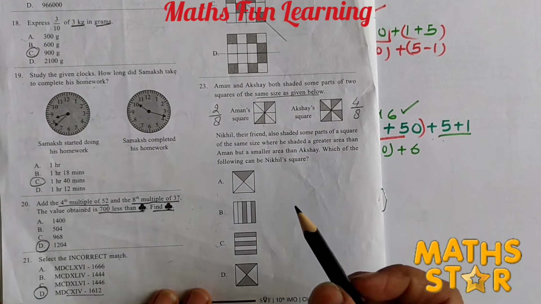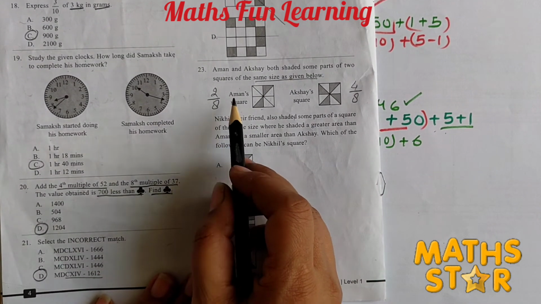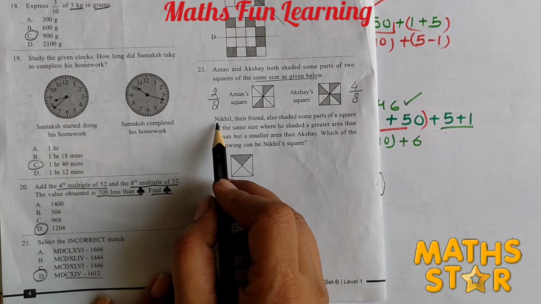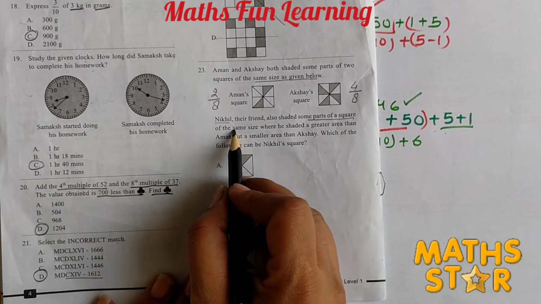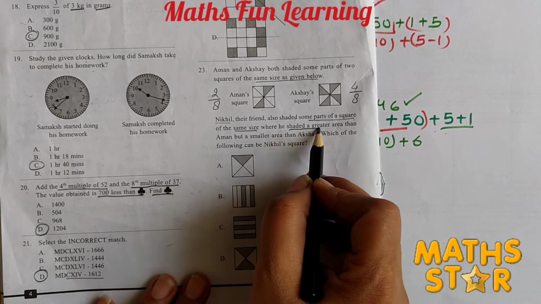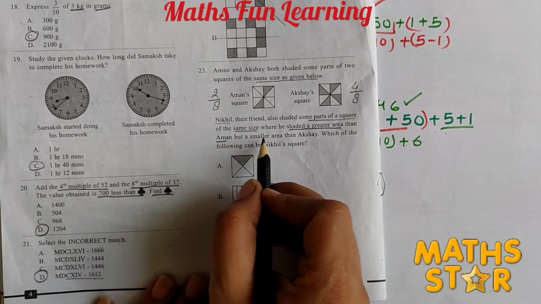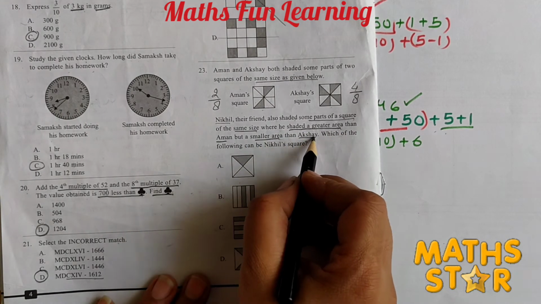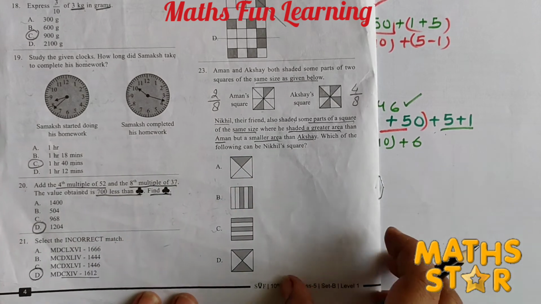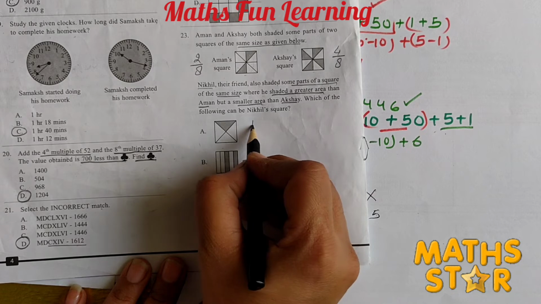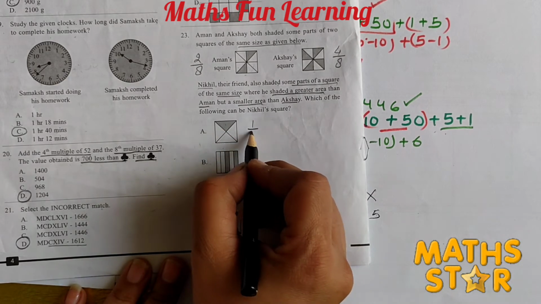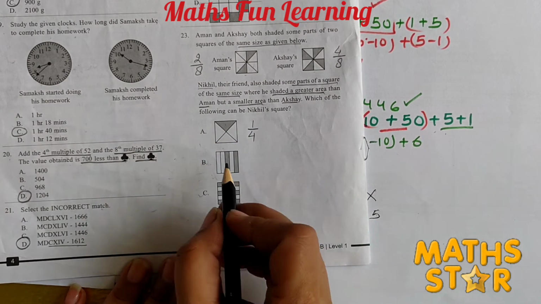Now Nikhil, Aman and Akshay's friend, also shaded some part of a square of the same size, but he shaded a greater area than Aman but a smaller area than Akshay. Which of the following is Nikhil's square? First, just write down the shaded fraction: 1 by 4 for this one.